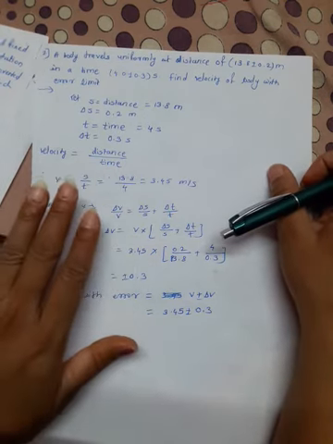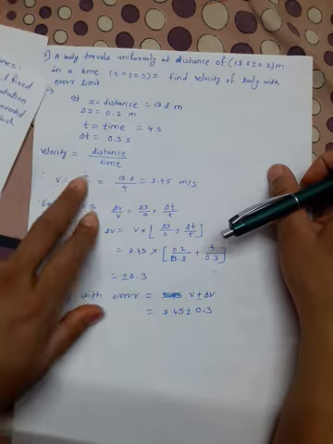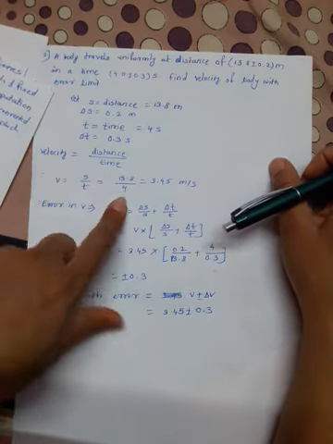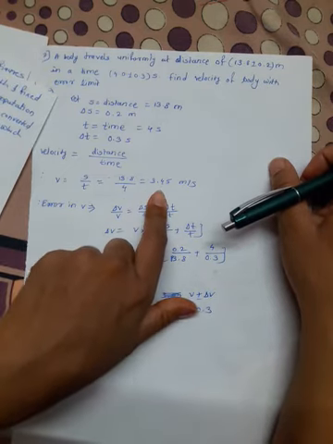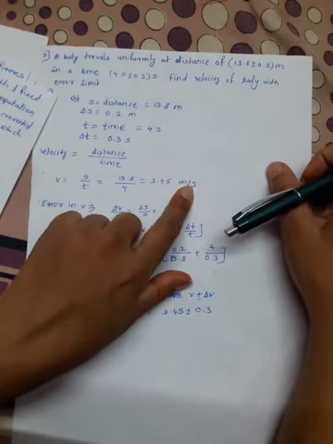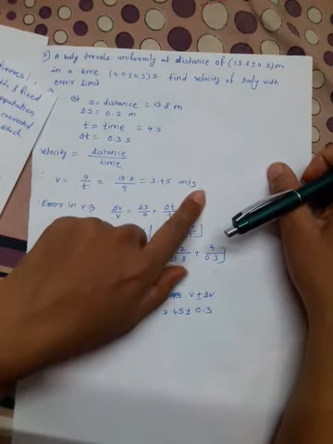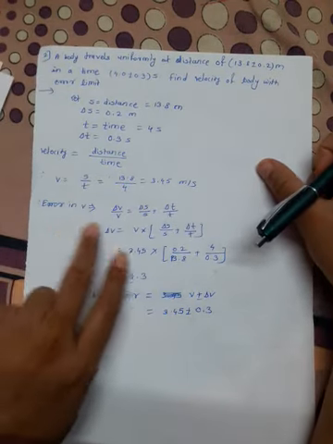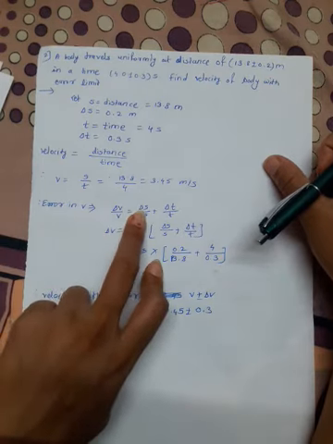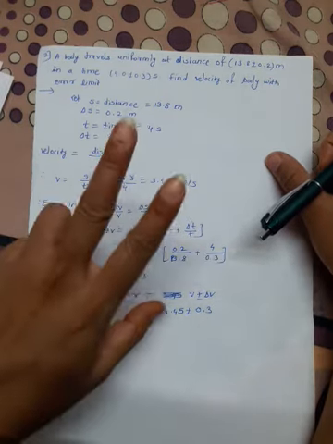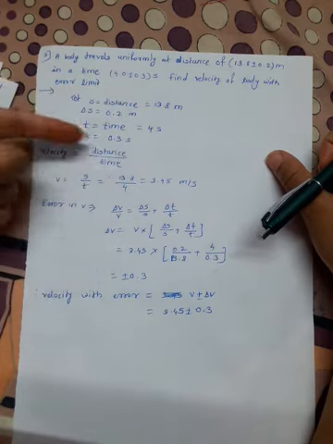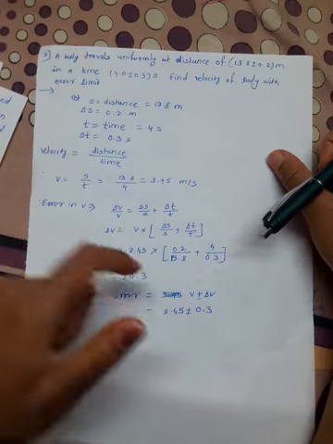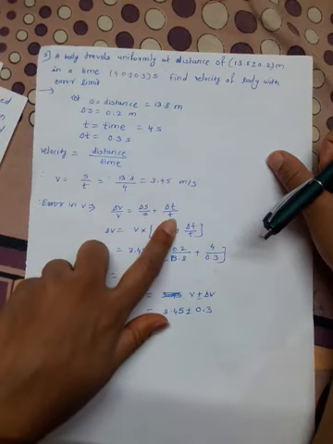Calculate first the original true value, that is V is equal to S upon T. The S value is 13.8 upon T which is 4, and the answer for this is 3.45. Obviously the velocity unit is meter per second. Now we have to calculate the error in V. The formula is del V upon V is equal to del S upon S plus del T upon T. How many variables are there? Two variables, distance and time, so separately we have to add, this is error propagation.